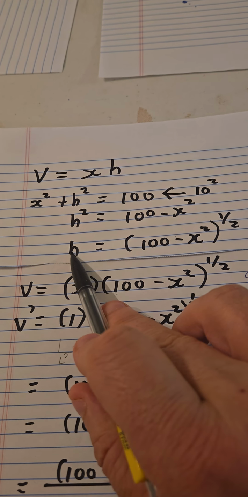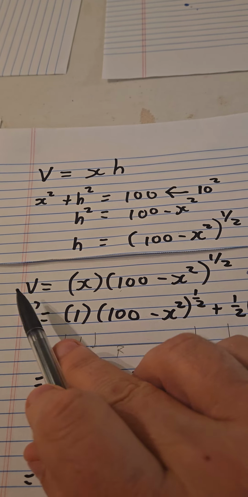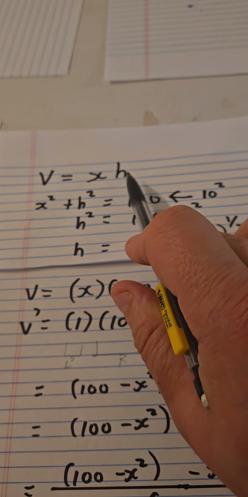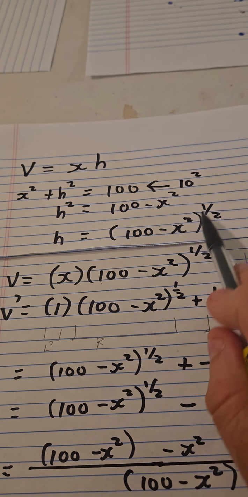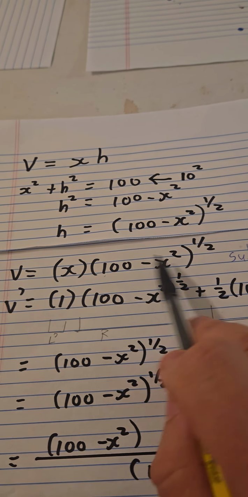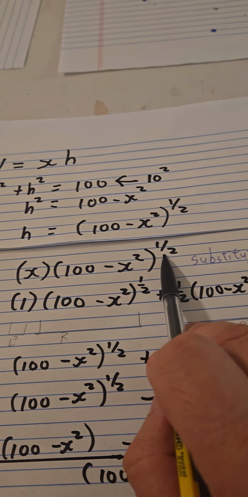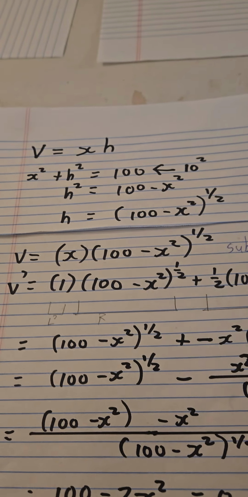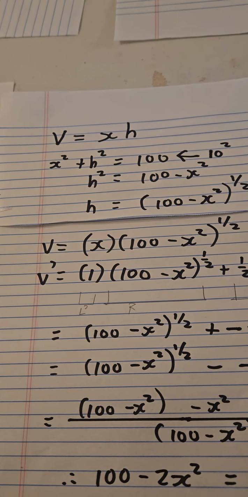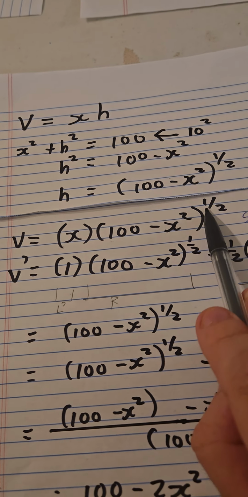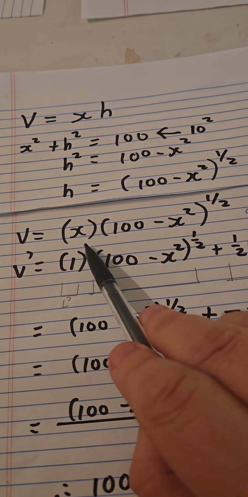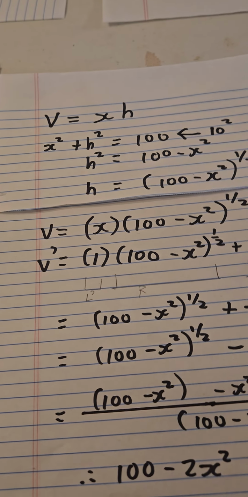That's the whole purpose of isolating that H. There's area. Instead of X times H, it's X times this bracket to the half. X times (100 minus X squared) to the half. I substituted in for H. And now it's time to do the derivative. And as I said, I kept the exponent sign instead of the root sign because it's easier for derivatives.